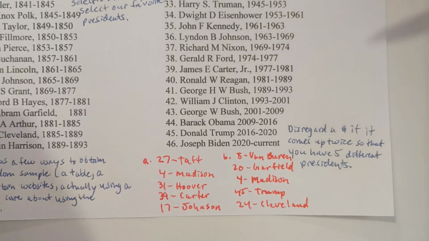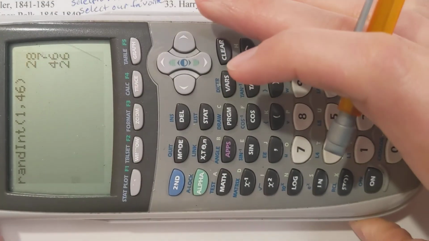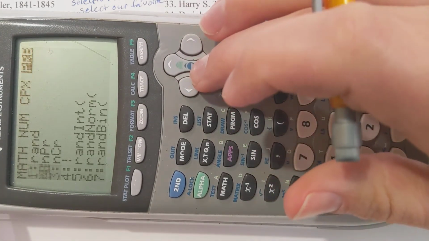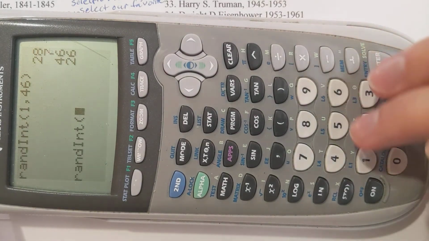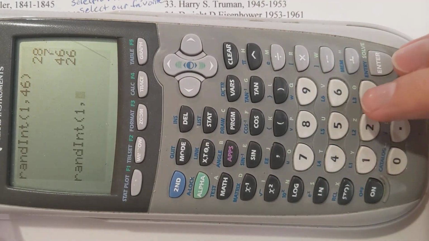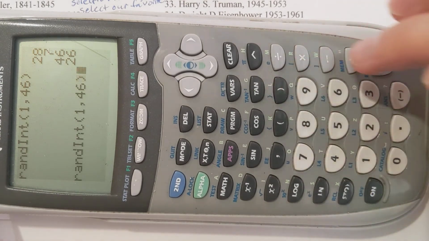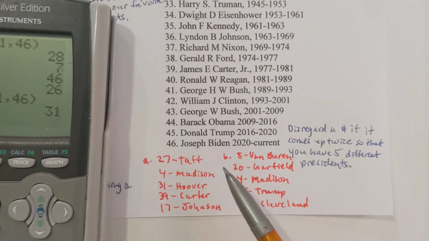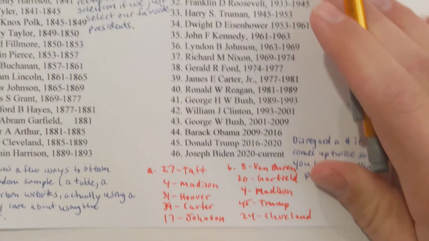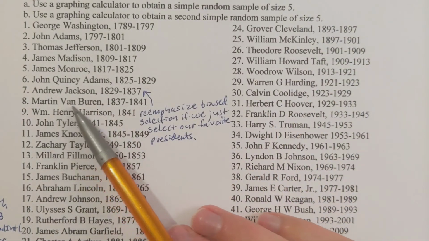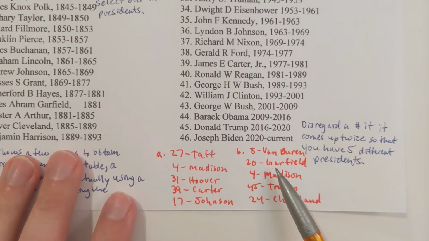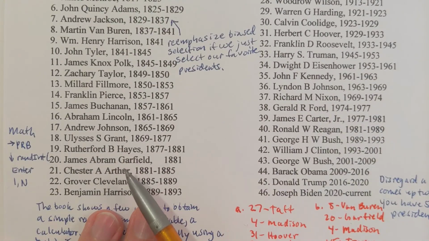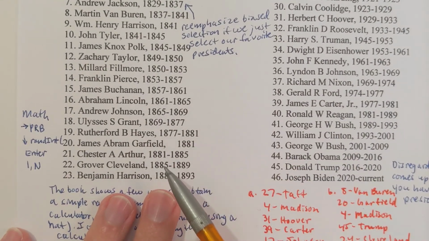So I basically go through this procedure again, where I go math, over to PRB, down to number 5. This is randInt 1 comma 46, and then hit enter. Suppose that the number 8 came up on the screen. The 8th president would be Van Buren. Then I hit enter again, and 20, Garfield, would be the next one that came up.